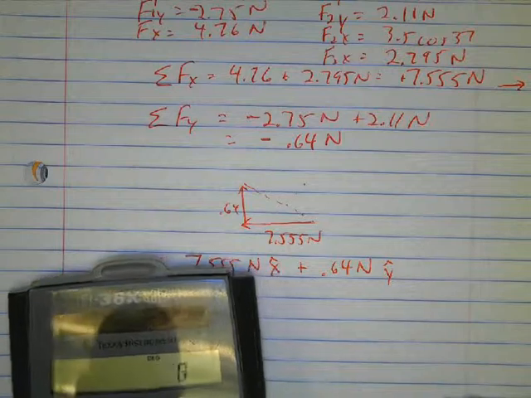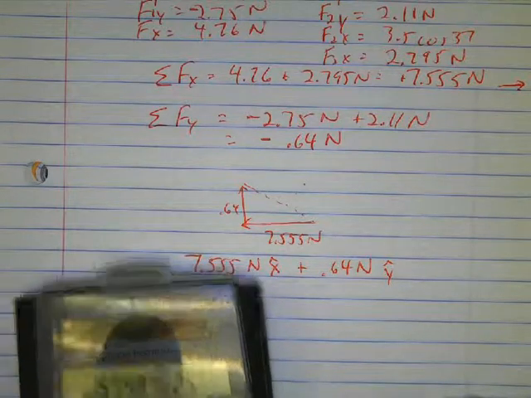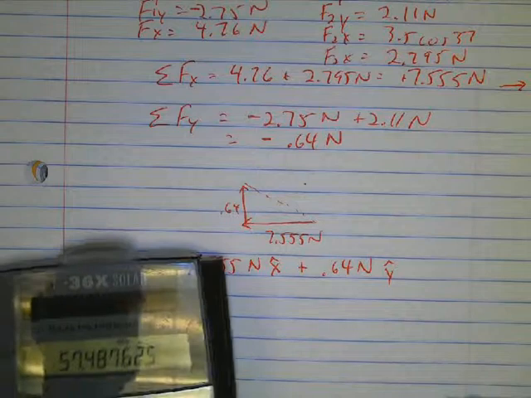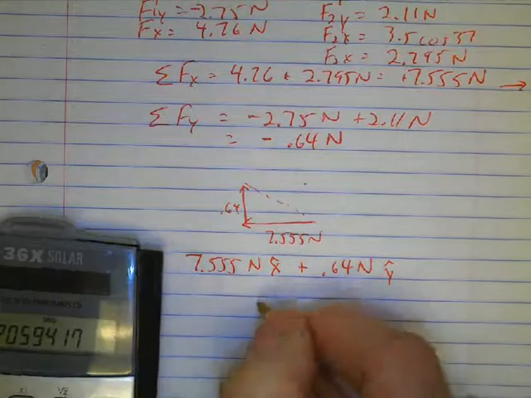7.555 squared plus 0.64 squared equals, square root.